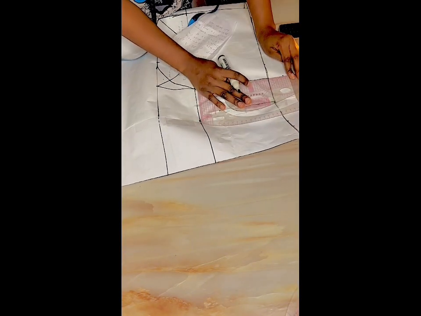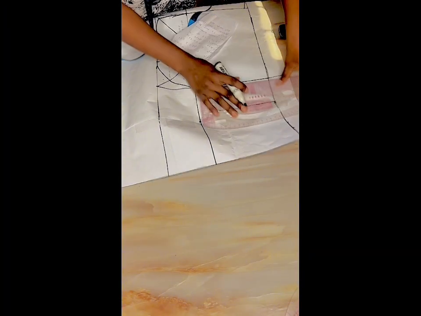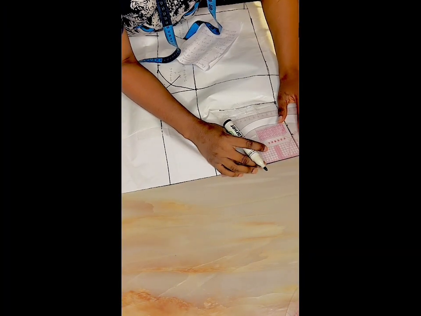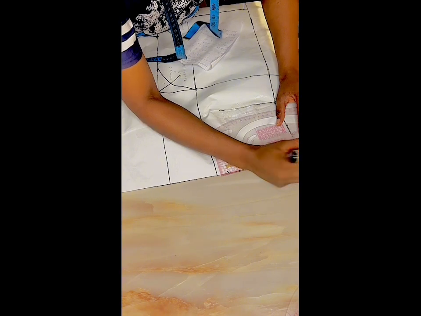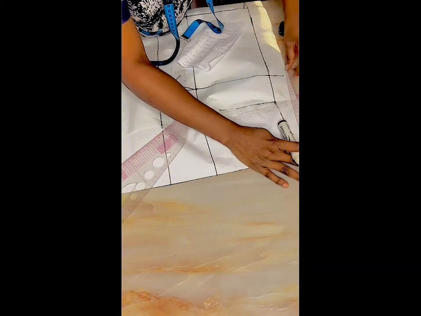You connect the points you marked earlier, connect them together. You do the same at the other side. Then you connect.